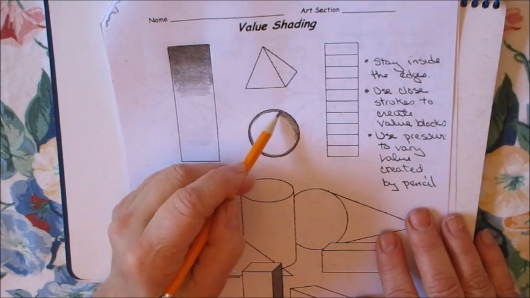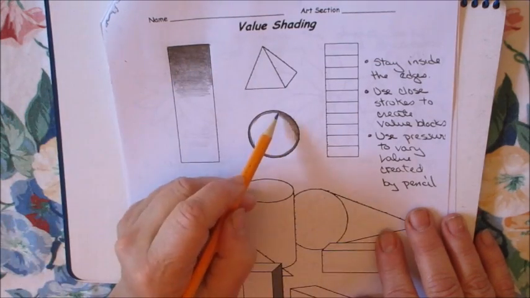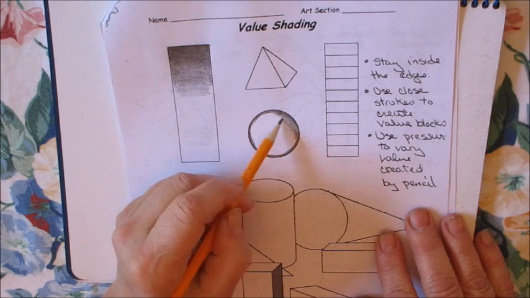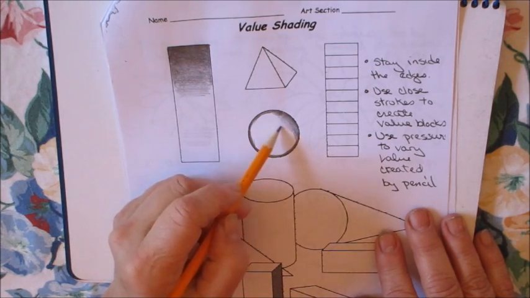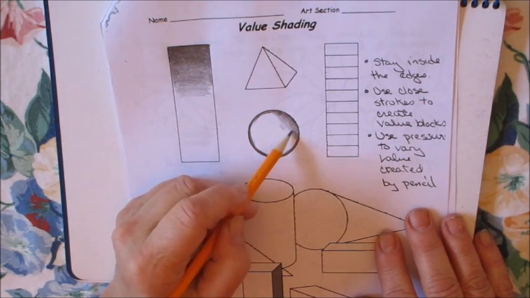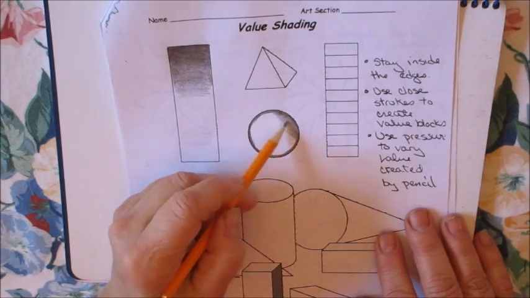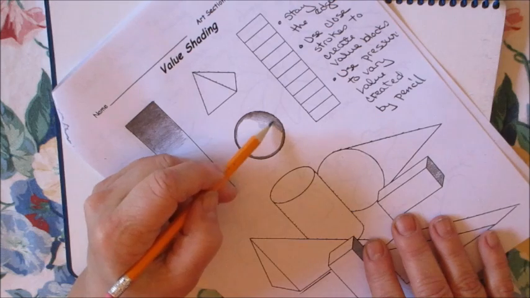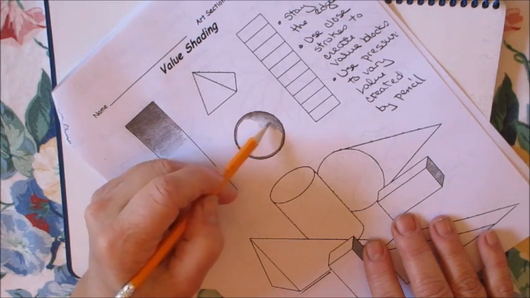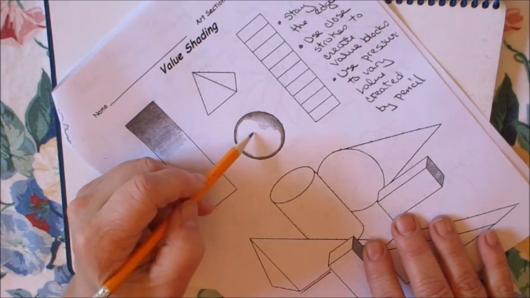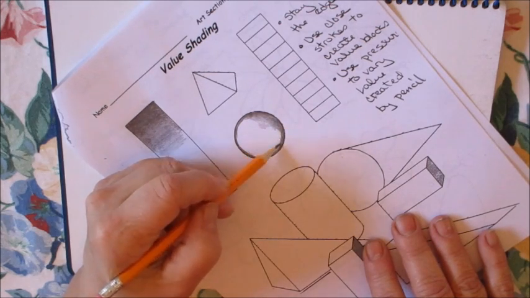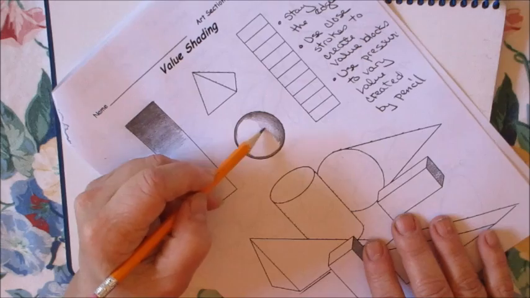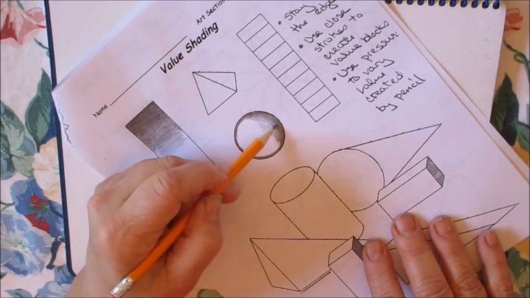I don't want this to look like a stripe, so I need to have that slow transition. And I'm going to start pulling in. I like working in little circles. It may not be what works for you best. If my light source is up here, it's going to take longer for that dark to transition to that space.